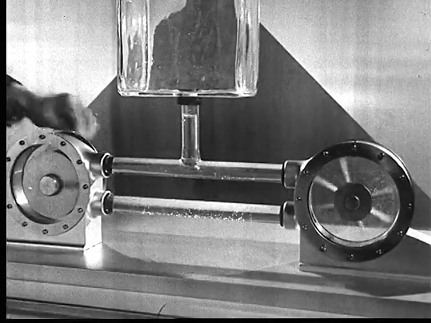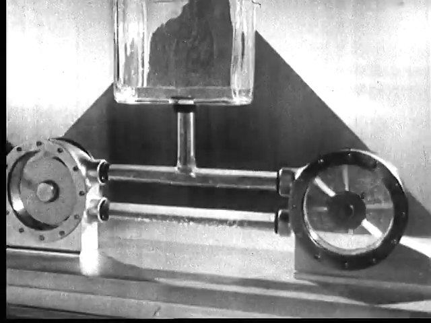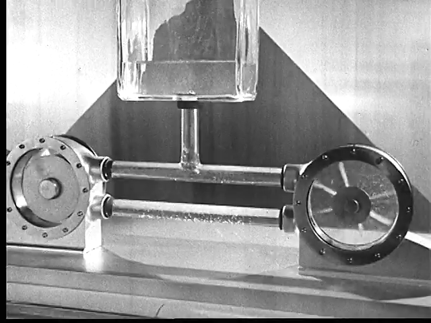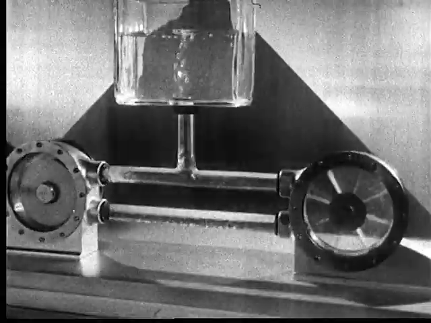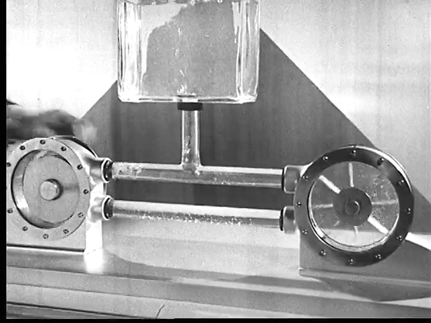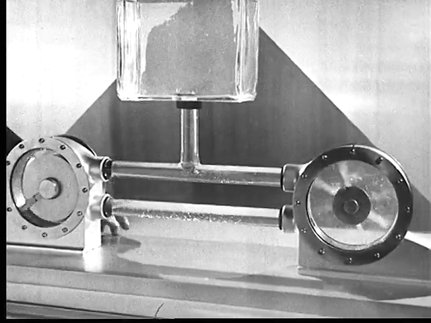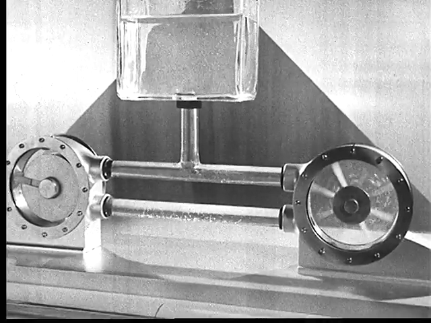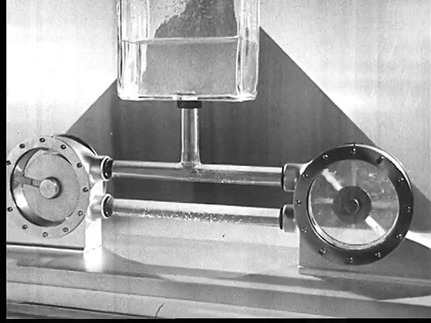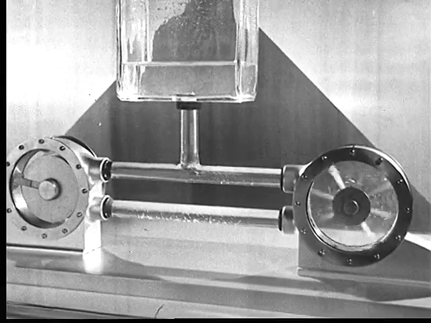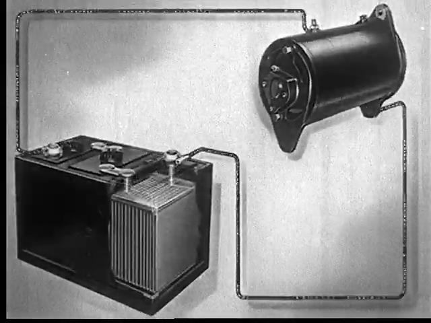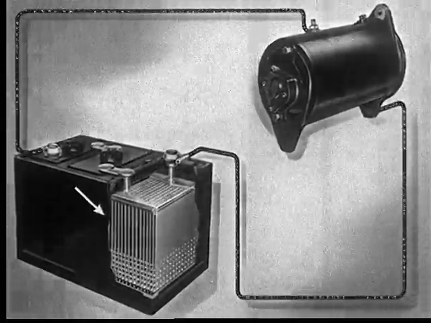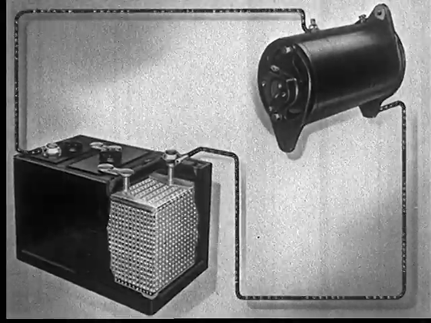Let's add a glass tank to see how a storage battery works. Now we can store up power and use it to run the water wheel even when the pump is stopped. Of course, in the automobile, it isn't quite as easy as all that. But this simplified system shows how the battery stores the electrical current and releases it as it is needed.